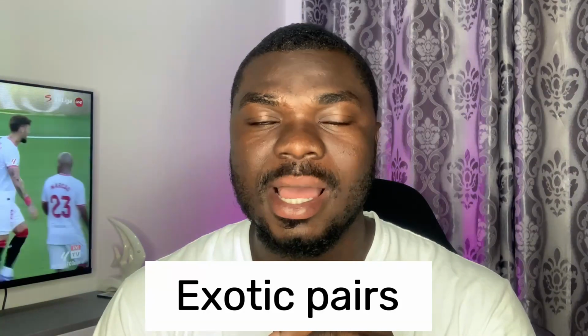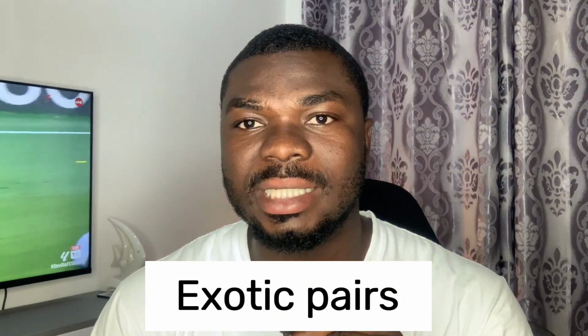Then we have exotic currency pairs. Exotic currency pairs are currency pairs that have an emerging economy. So you see South Africa, we have USD ZAR as an exotic pair. I'm trying to explain all these things in layman's terms so that it wouldn't be like a textbook kind of explanation that I'm giving out to you.